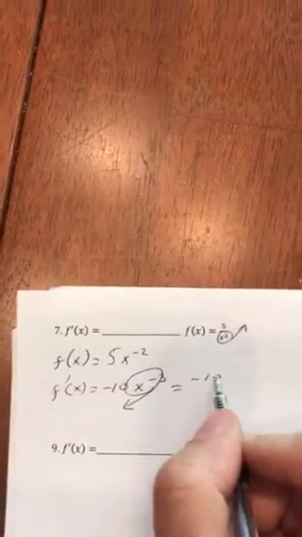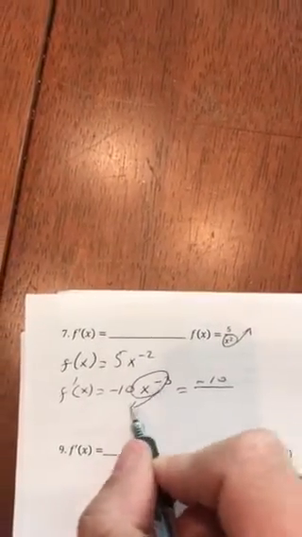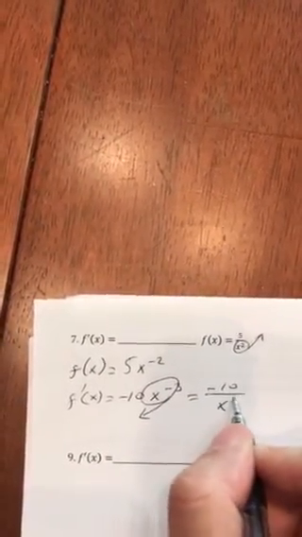So you have a negative 10 on the top, and when you move this x to the negative 3 to the bottom, it becomes an x to the positive 3. So the final answer would be negative 10 over x to the positive 3.